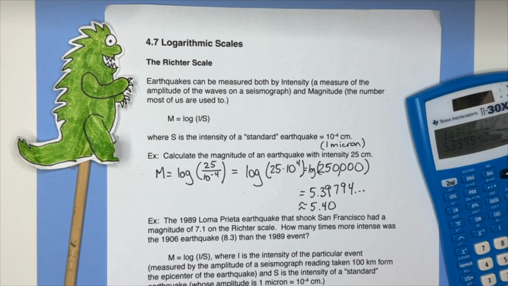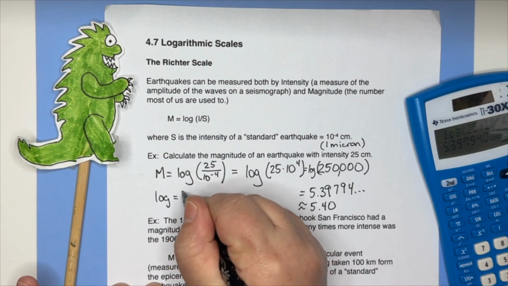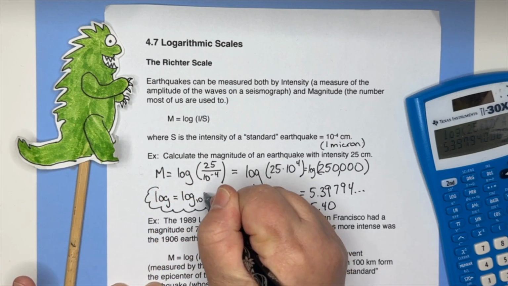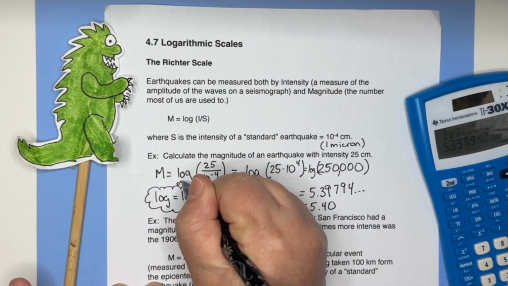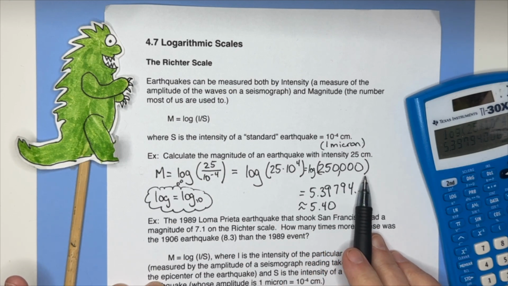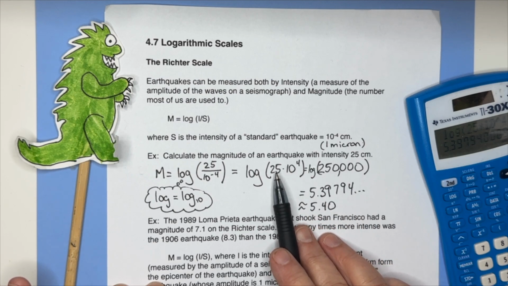And remember, what does a logarithm do? Remember, log is log base 10. So when we look at a logarithmic scale, we're asking how many tens are there multiplied together? And we've got the 4 tens here, and then we've got another 10 times a 2.5, right?